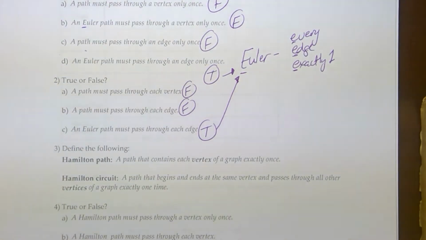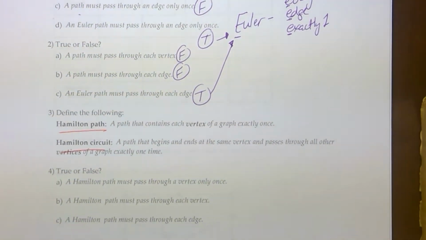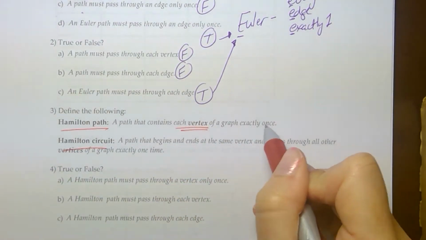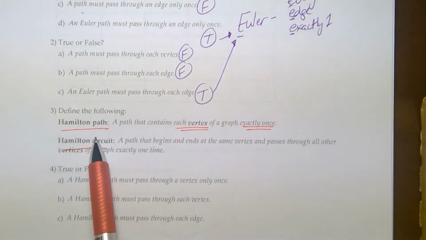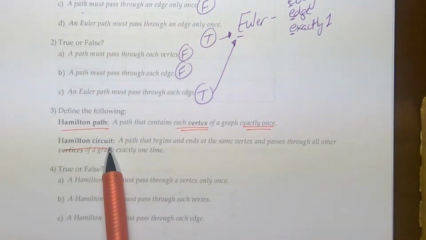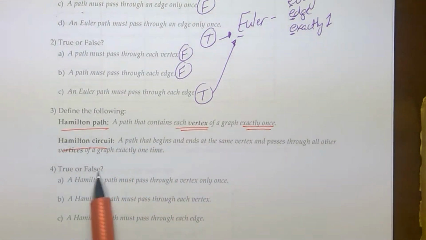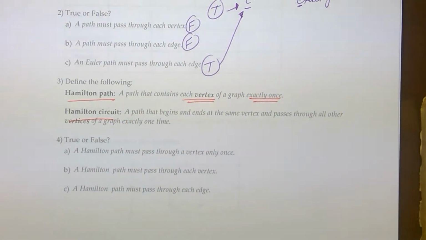Now let's talk about Hamilton paths and circuits. Hamilton paths and circuits, instead of focusing on edges, focus on vertices. A Hamilton path is a path that contains each vertex exactly once. So instead of each edge exactly once, like Euler, now it's each vertex exactly once. The difference with a circuit is that since a circuit has to start and stop at the same vertex, that one vertex, the beginning, gets to be repeated at the end, and it goes through all the other vertices exactly once. So true or false based on that definition.